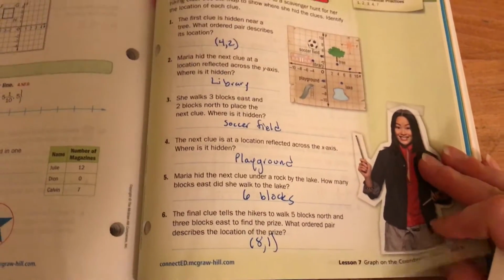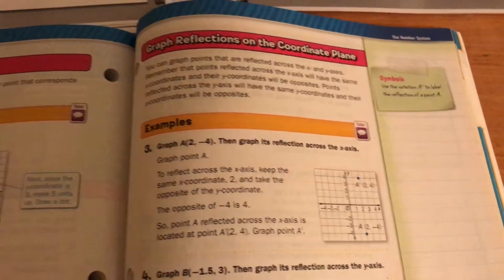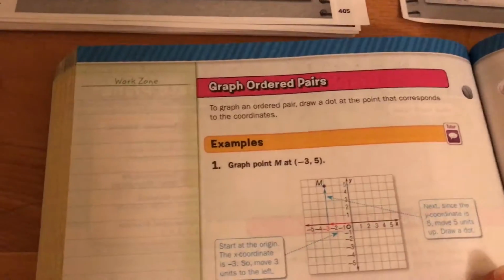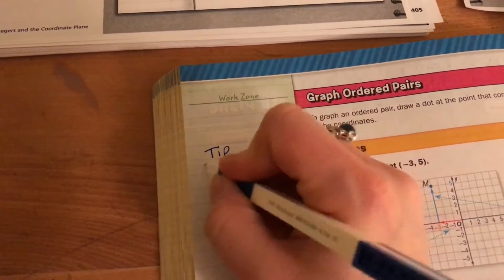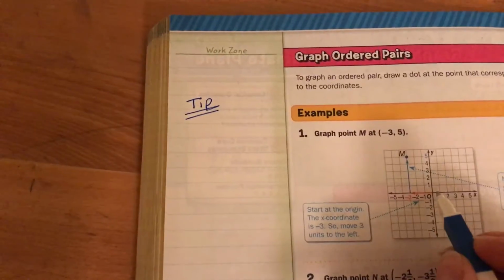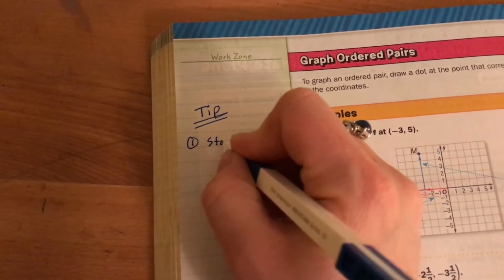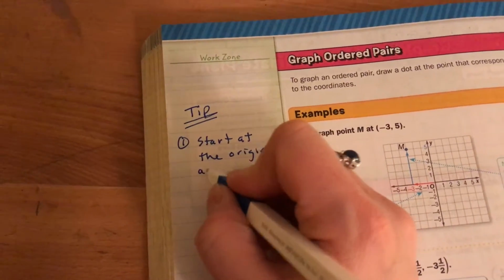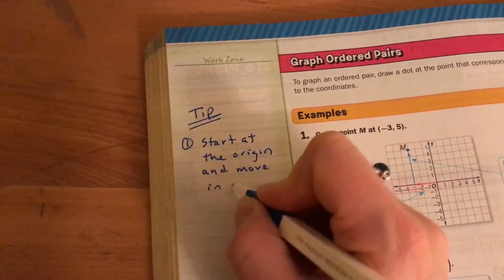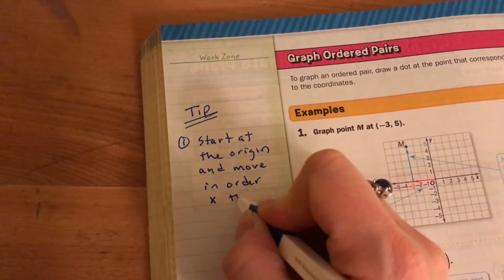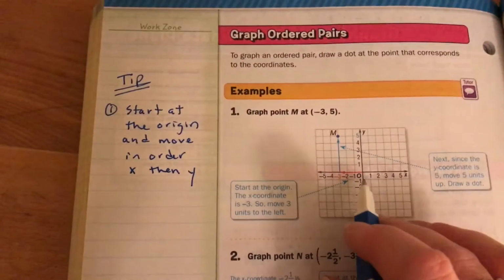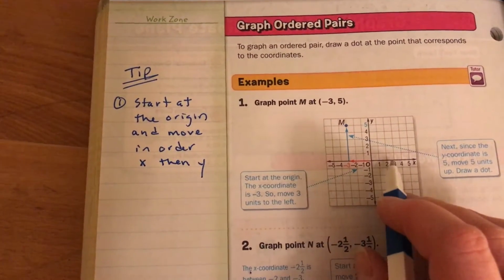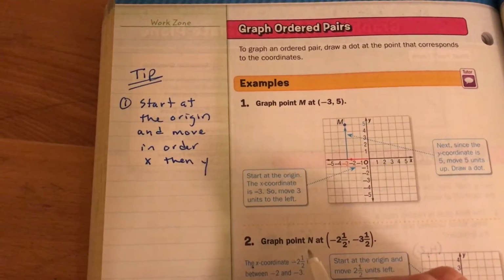All right, 8, 1. Let's do some graphing. We have page 404, graph ordered pairs, and page 405 is graphing the reflections. So before we start graphing, let's go over some tips. Tip number 1 is always start at the origin. And move in order X, then Y. So if you start at the origin and you move the X direction first, then you move the Y direction, you should end up in the right spot.